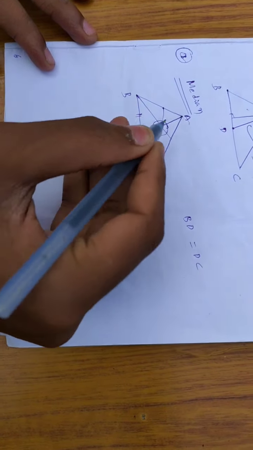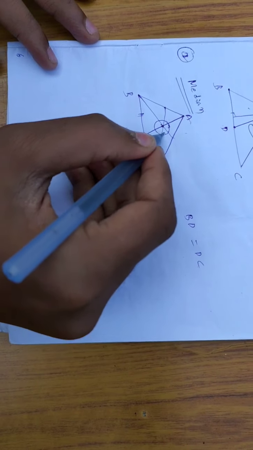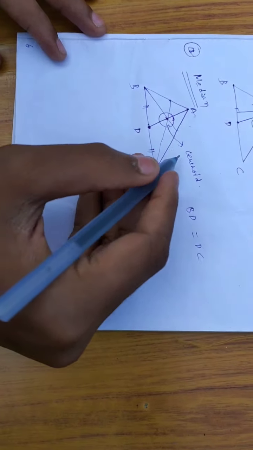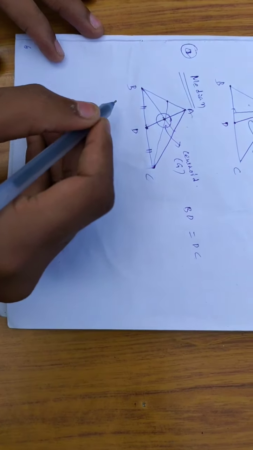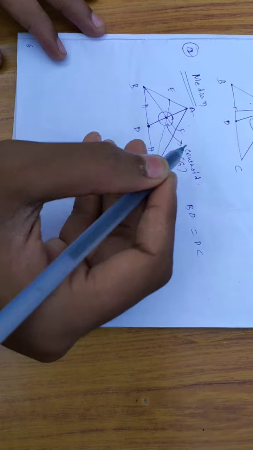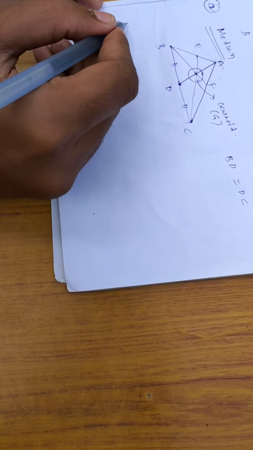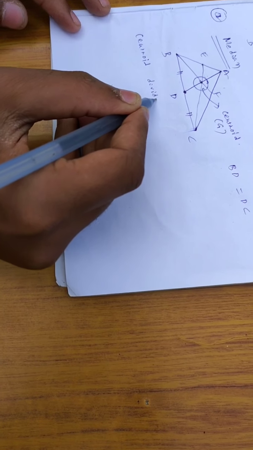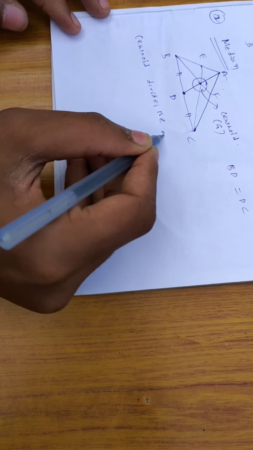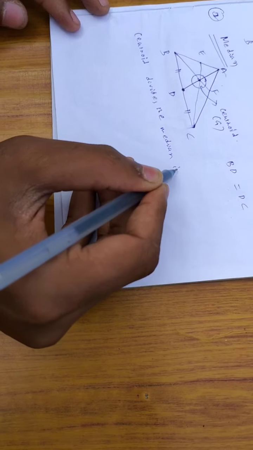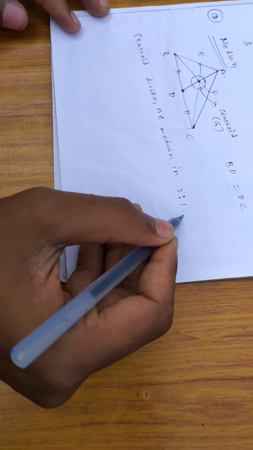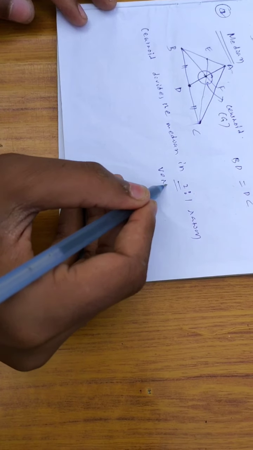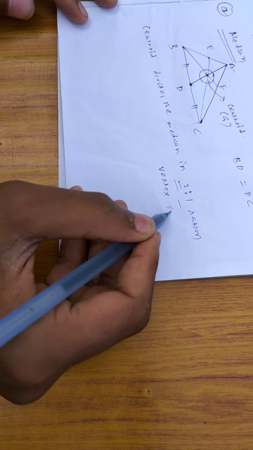The point of concurrence of the three medians is known as the centroid. It is generally denoted by G, and the centroid divides the median in a 2:1 ratio: 2 parts towards the vertex, 1 part towards the side.